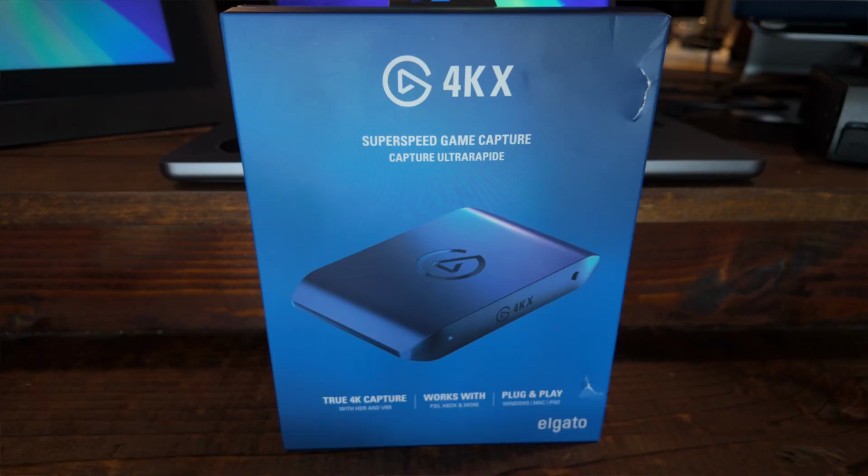And with all of that out of the way, we've covered all the different things we can't use, talked about the reasons why we don't really want to use those things. So what can we use? If we are looking to game, stream, and record high performance, fast paced, competitive, current generation games, what's the solution for us? Enter the Elgato 4K-X.